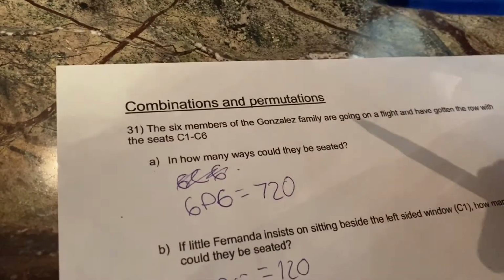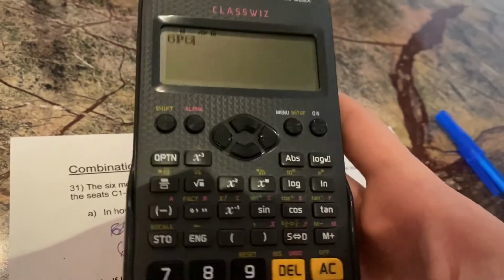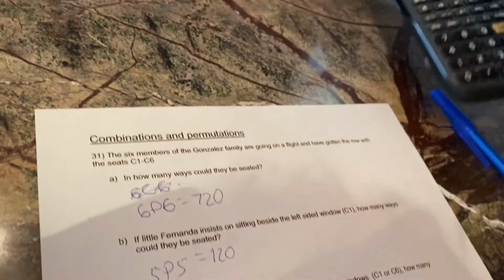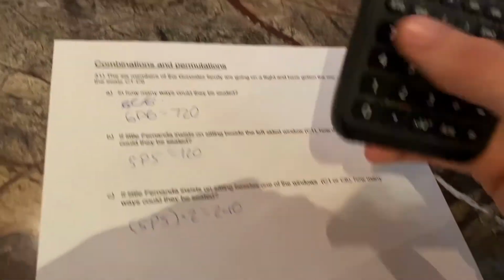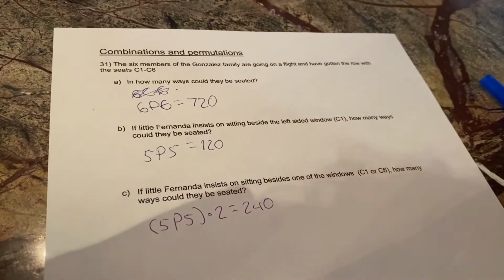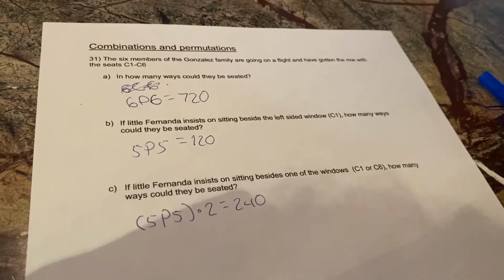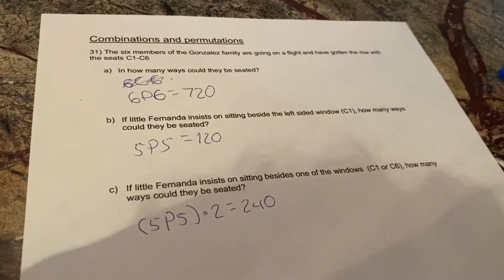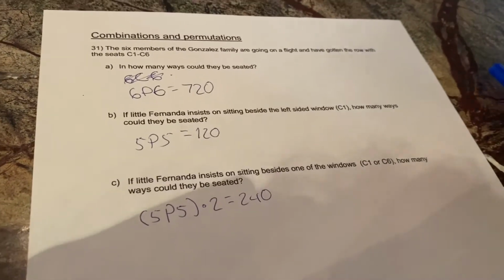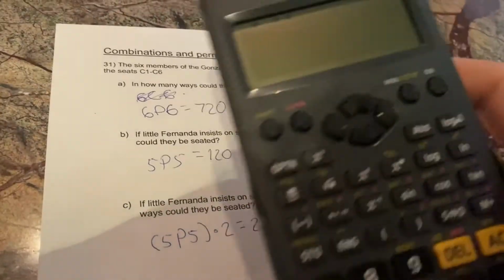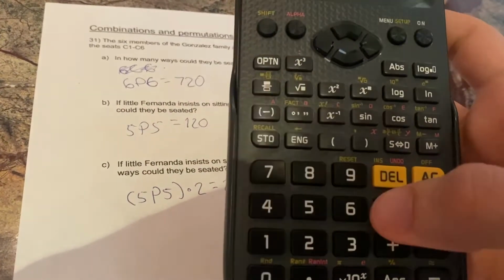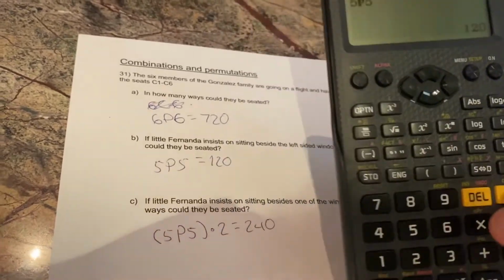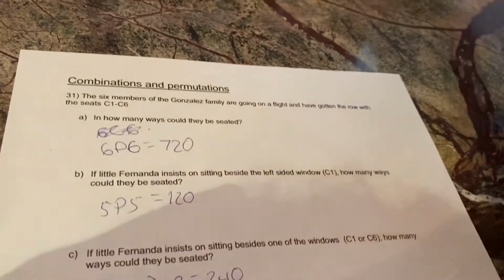So in the first one, you just put in the calculator 6, then P, which is shift, and here P, and then again 6. And it gives you 720. Then in B, it says that Fernanda wants to sit in the left window, which means you need to discard one person and one seat. So it's basically the same as the last one, just it's 5P5, and that gives you 120.